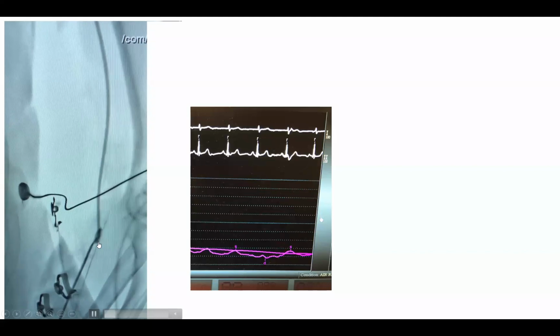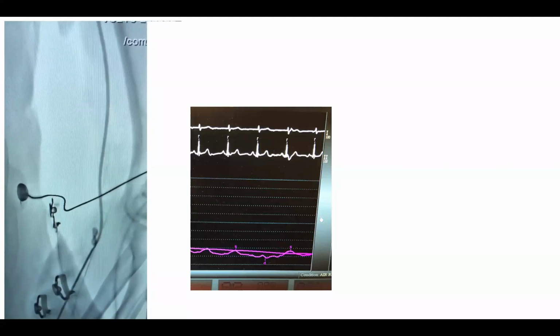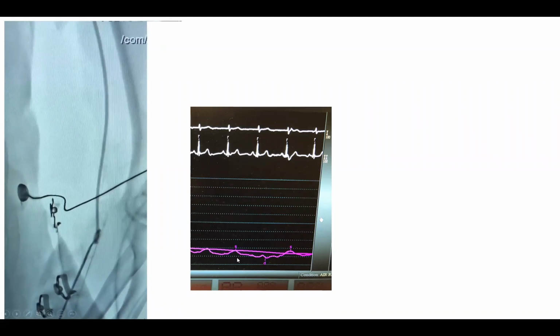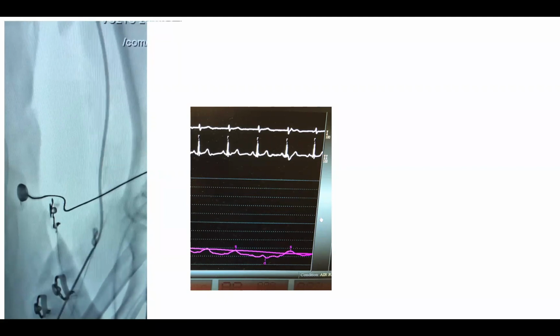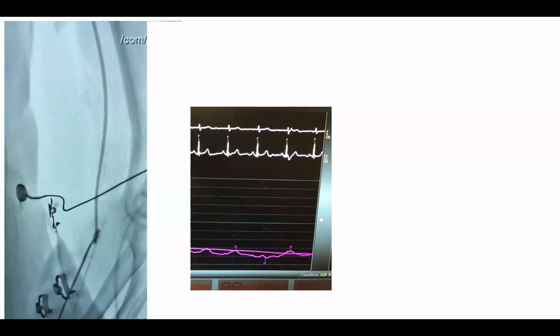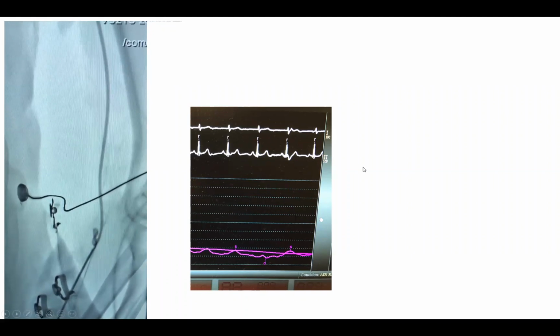So always a reflex: if you're torquing a lot, be obsessed. I may kink that catheter, and watch your pressure tracing. But more importantly, don't let this happen. Put a wire in place and engage with a wire in place. Okay? So those are extremely important ideas that we encounter often.